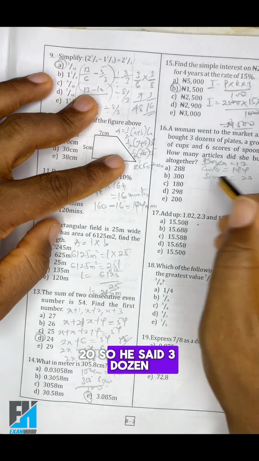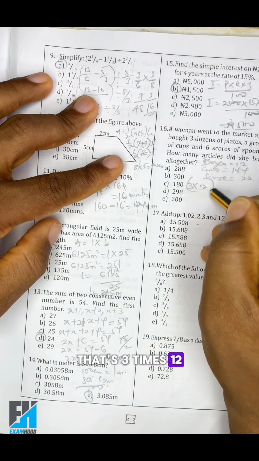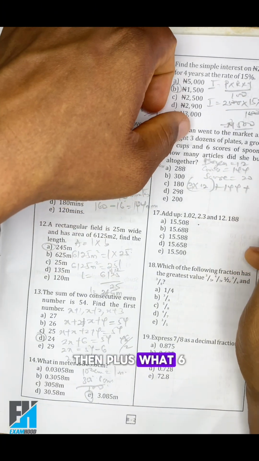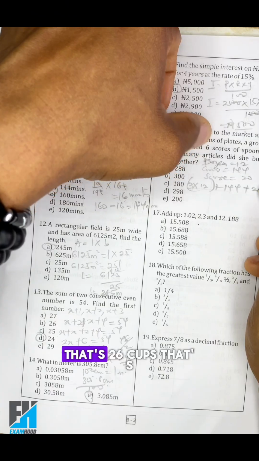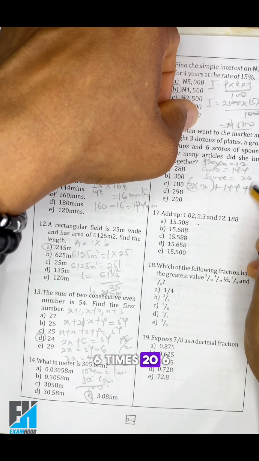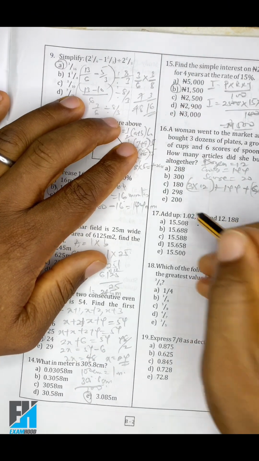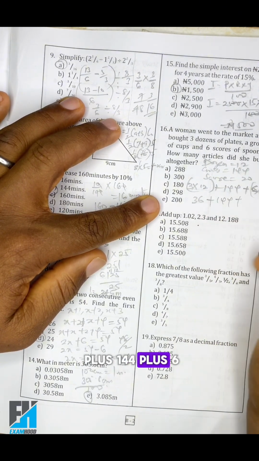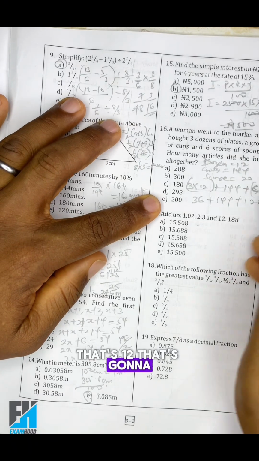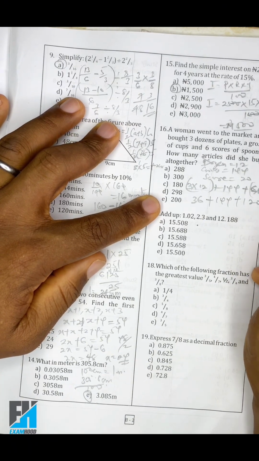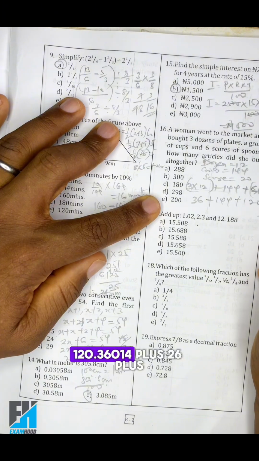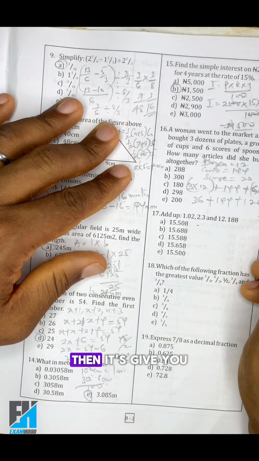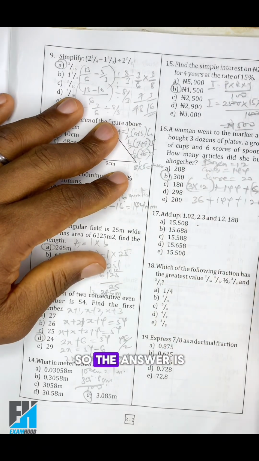So 3 dozen is 3 times 12, plus a gross of cups, 144, then plus 6 scores of spoons, that's 6 times 20. 3 times 12 will give you 36, plus 144, plus 6 times 20, that's 120. That's going to be 144, 120 and 36, which gives you 300 altogether. So the answer is B.